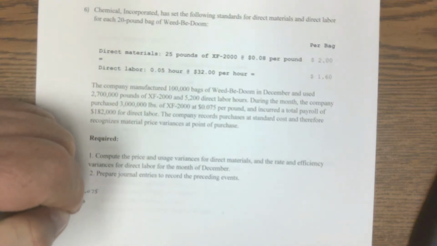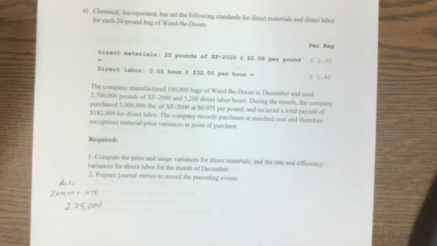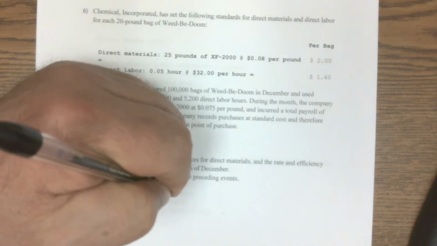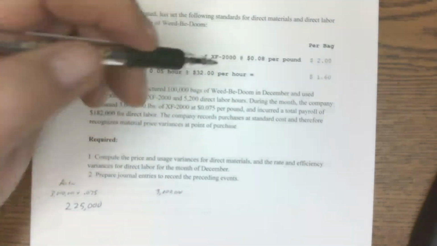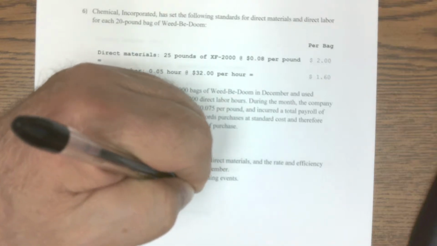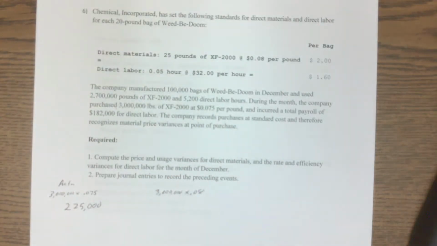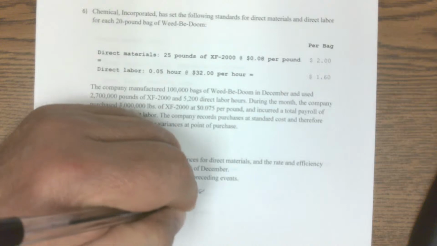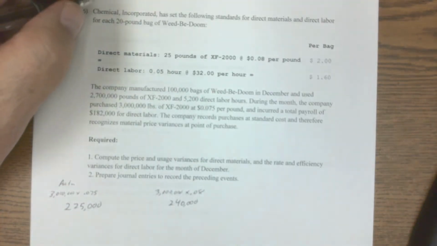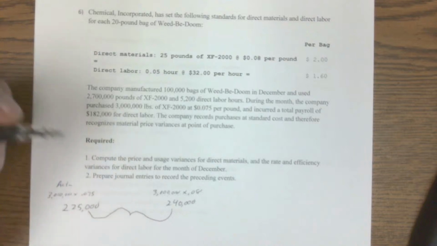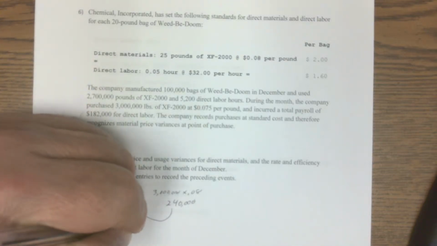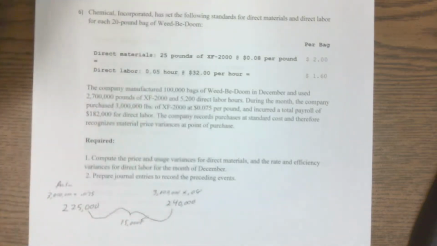Would be $225,000, which is what they actually spent. We're going to take that 3 million pounds here and multiply it by the standard per pound, which is 0.08. And that would be 240,000 pounds. So the material price variance is going to be 15,000 favorable. All right.